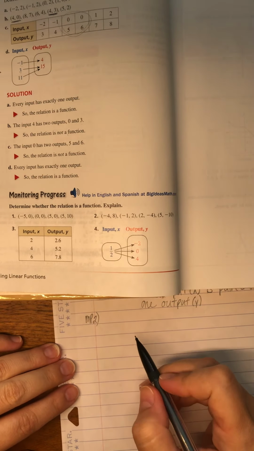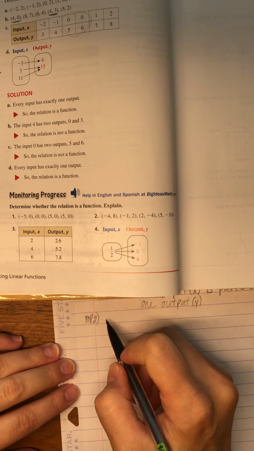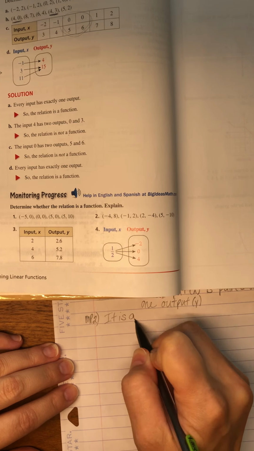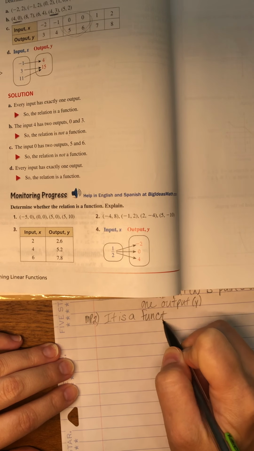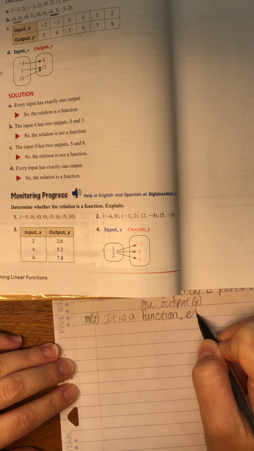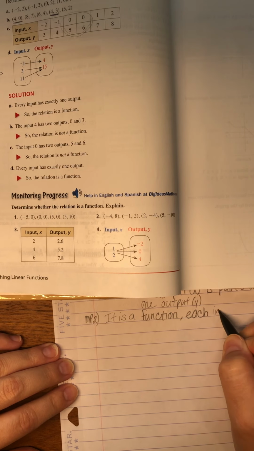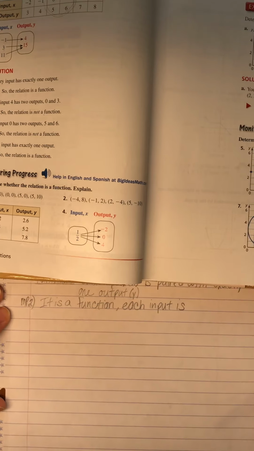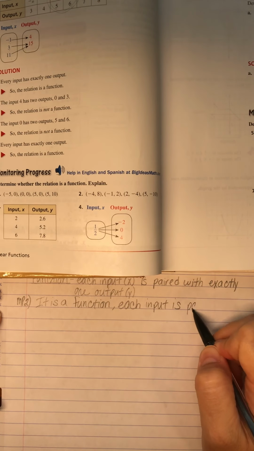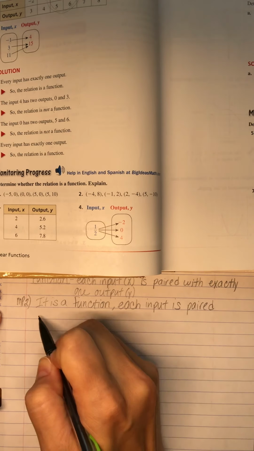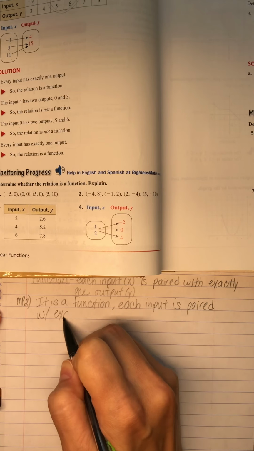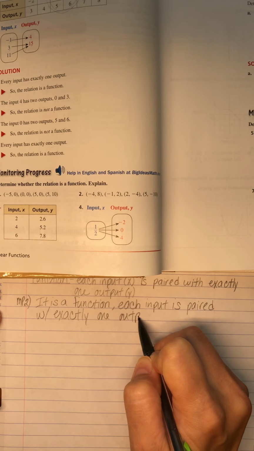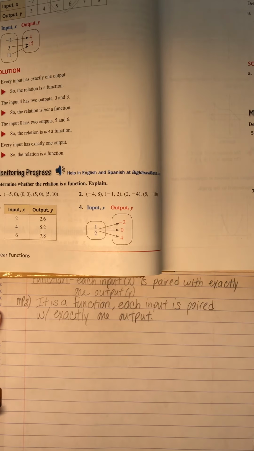So we're going to explain. Number 2 is yes, this is a function. It is a function because each input is paired with exactly one output. Okay, so that is a function.